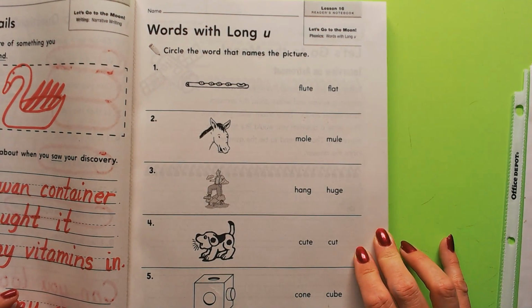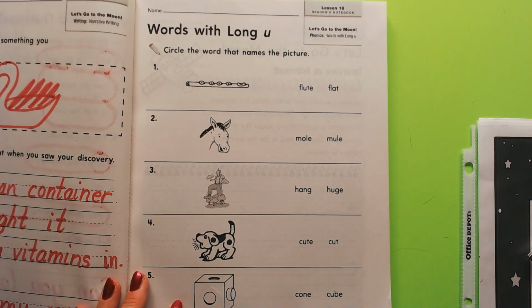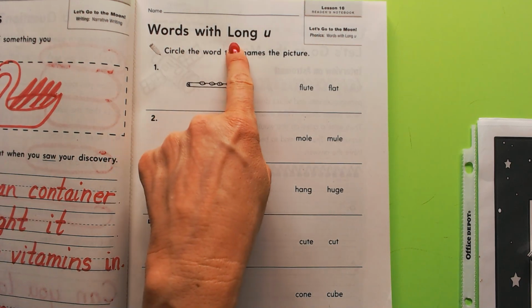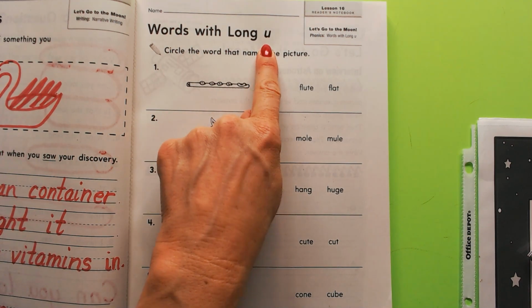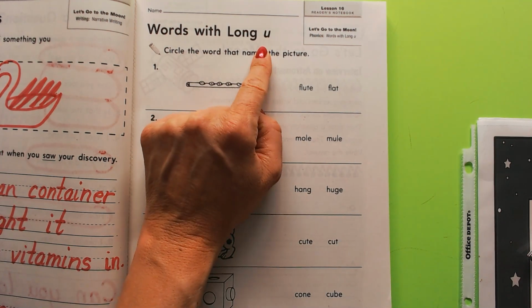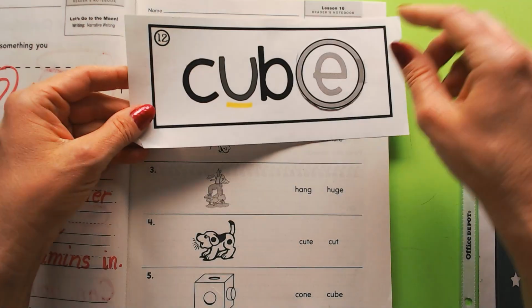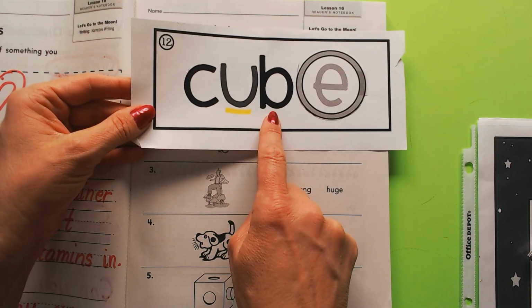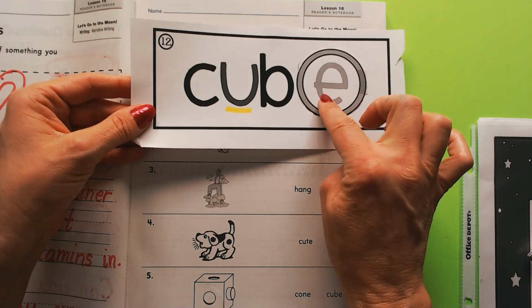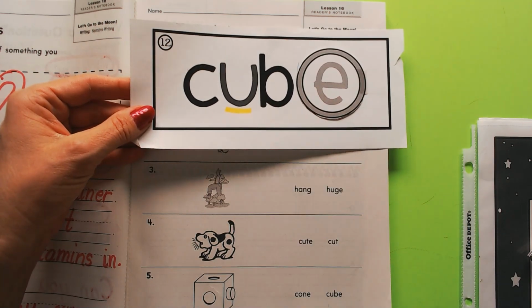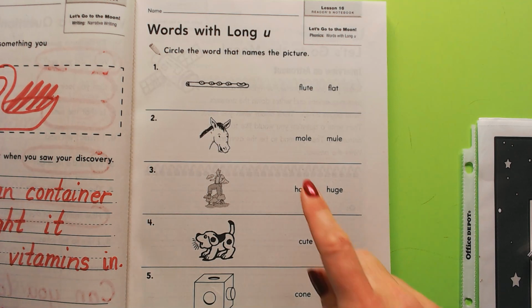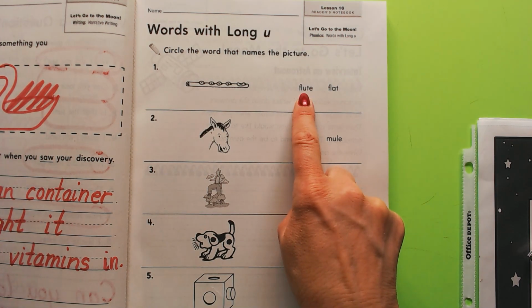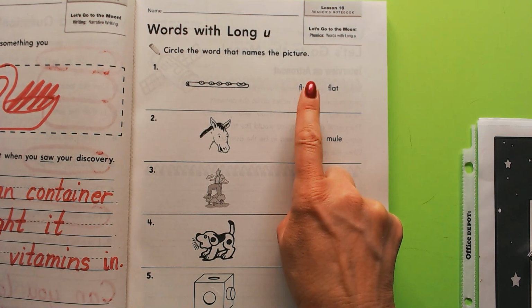So on this page, we're going to be working on words with long U. They're going to make the long U sound. It sometimes sounds like U, like in cube. This says cub. This says cube. Or it sometimes says ooh like flute. It's more like an ooh sound rather than a U sound.